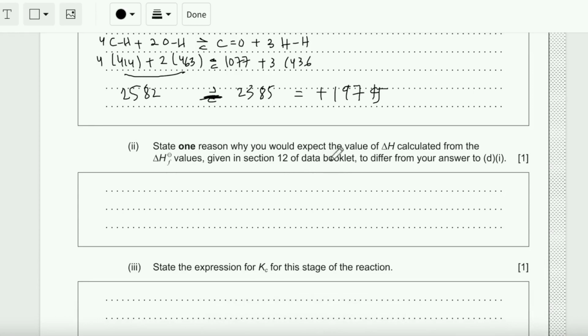State one reason why you would expect the value of delta H calculated from the delta Hf values given in section 12 of the data booklet to differ from your answer to D1. Because bond energies are average values.